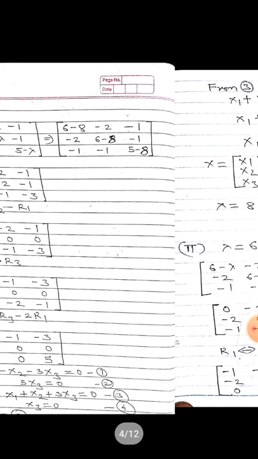So x is x1, x2, x3. x1 is minus x2, x2 as it is x2, x3 is 0. So we take x2 common, minus 1 1 0. For lambda is equal to 8, we got v1 vector as minus 1 1 0, which I have written there. Next, for lambda is equal to 6, we calculate v2.